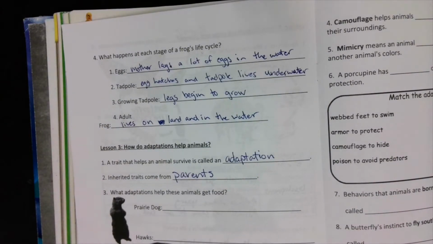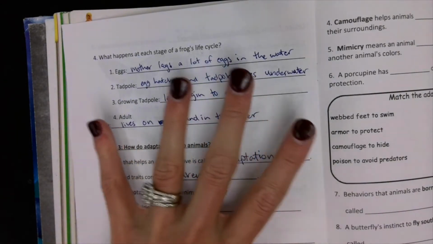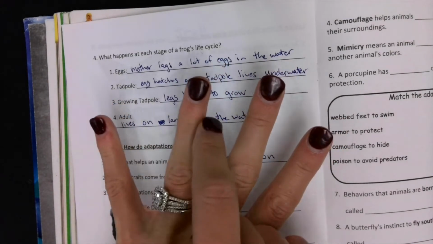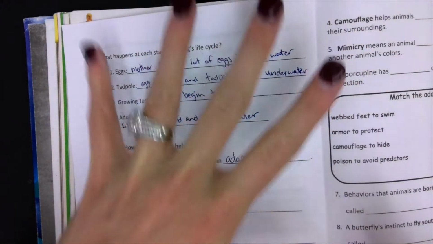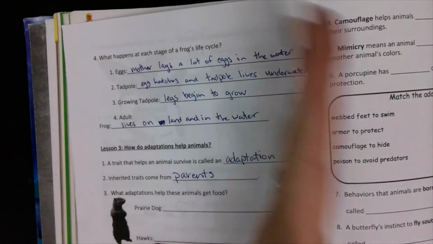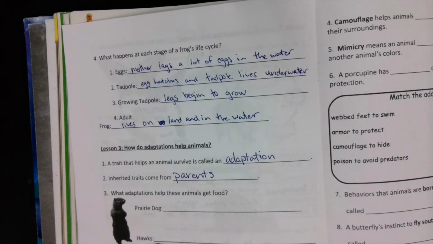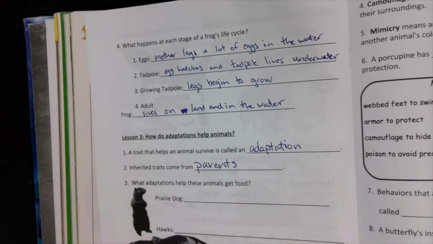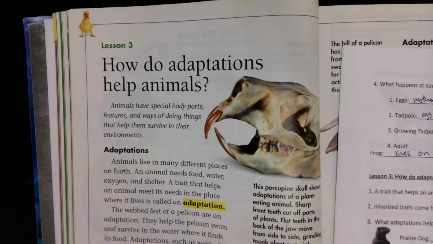Like that pelican that has those webbed feet, meaning remember in between its toes it's webbed like this, so that it can grip the water as it pulls through the water and doesn't just go through the water as our hands would, right? So it helps them swim better with those webbed feet.